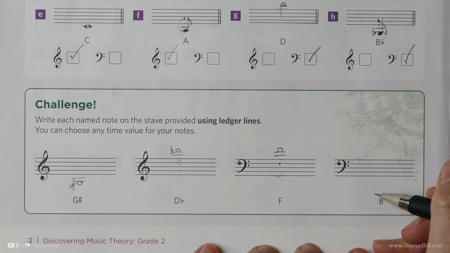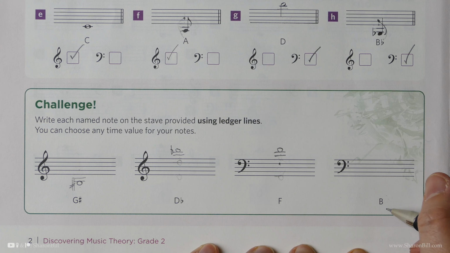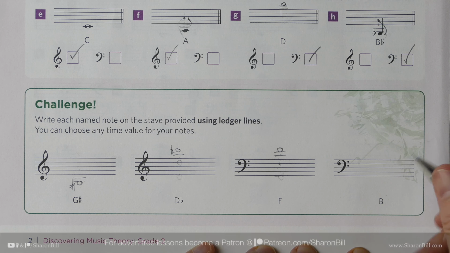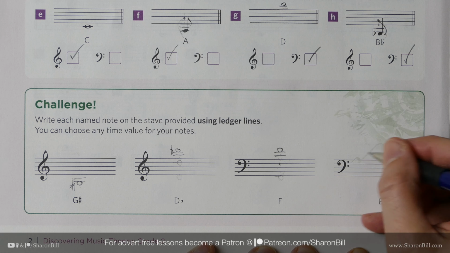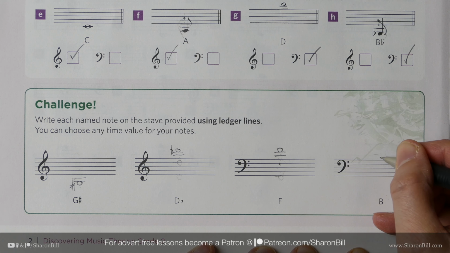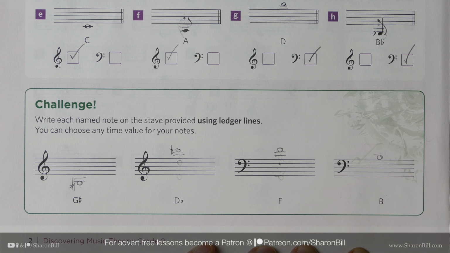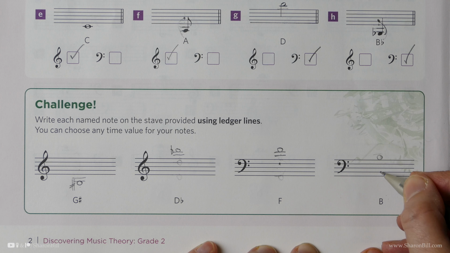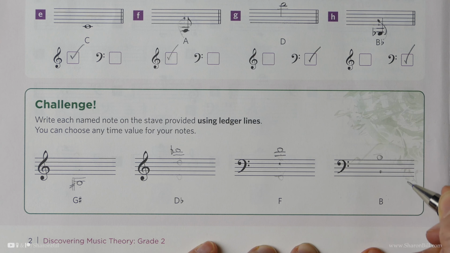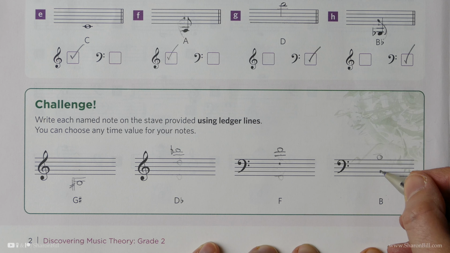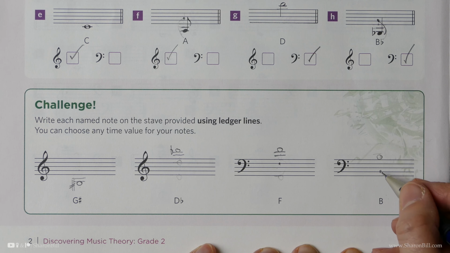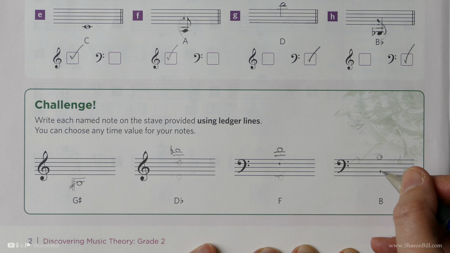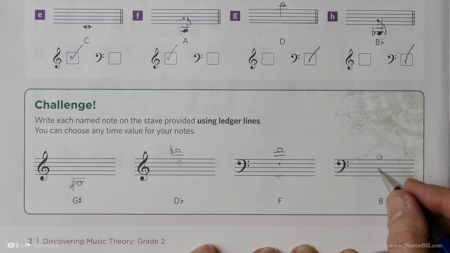And then finally we need to write note B using ledger lines in the bass clef. So if this is middle C, there's B, but we can't use that one because there's no ledger lines involved. If we drop down an octave, it's this one here, good boys, there's a B, again, not sufficient, no ledger lines. So let's count down. So actually we could work it down, counting down the octave, just as a different way of working things.